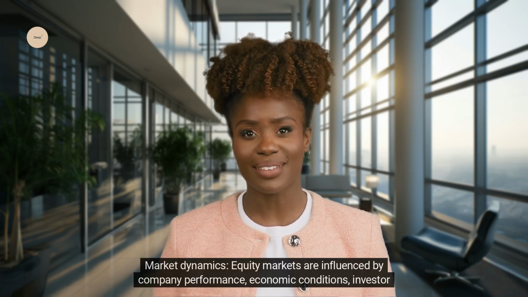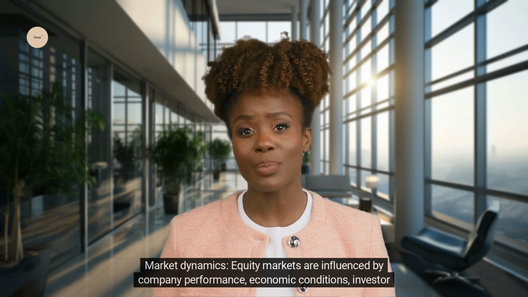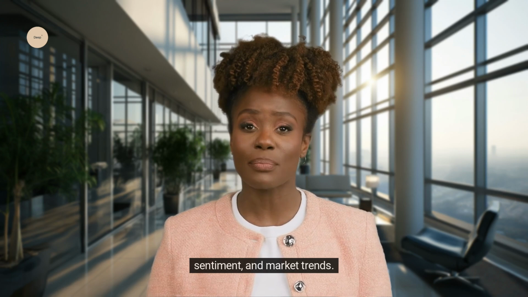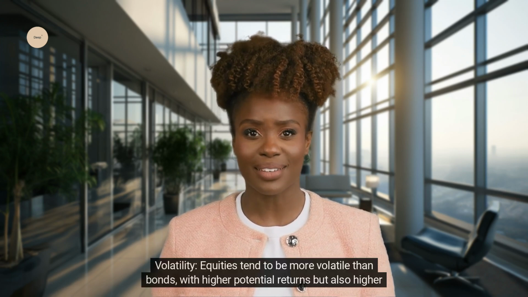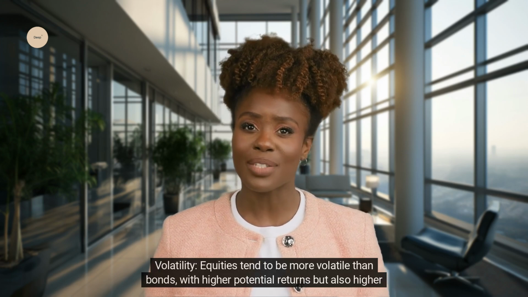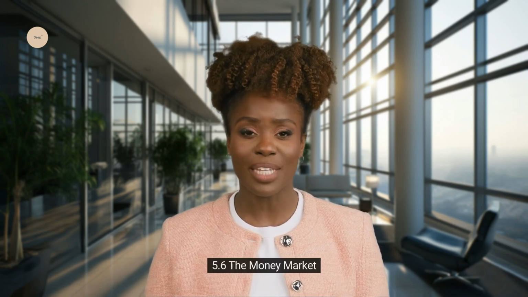Market dynamics. Equity markets are influenced by company performance, economic conditions, investor sentiment, and market trends. Volatility. Equities tend to be more volatile than bonds, with higher potential returns but also higher risk. 5.6 The money market.